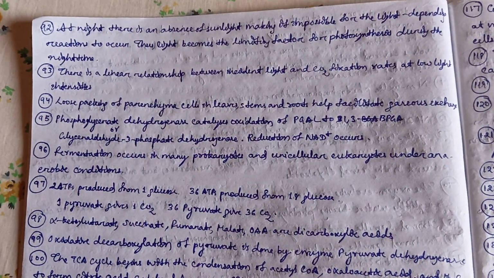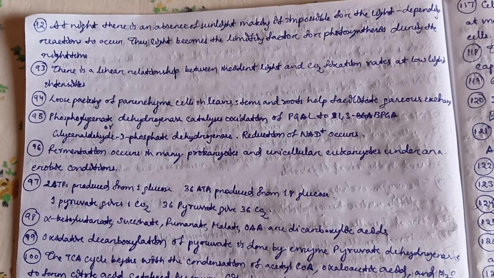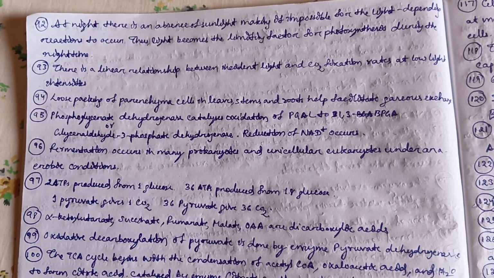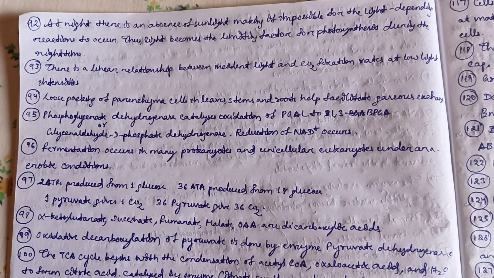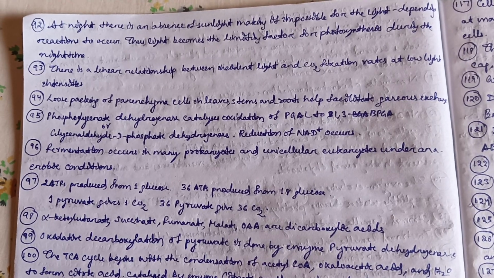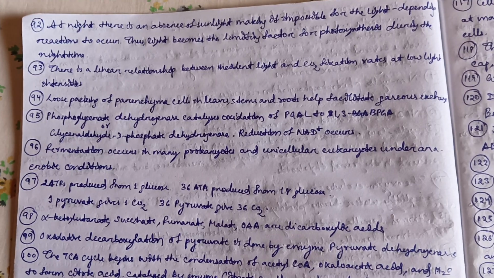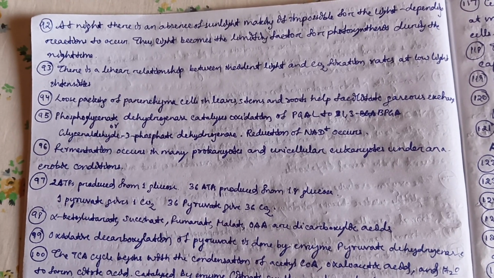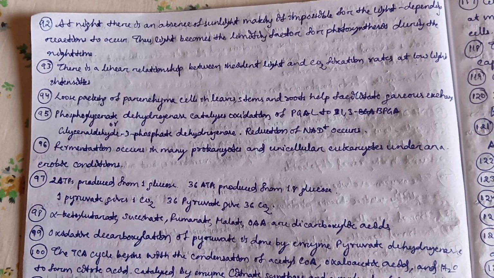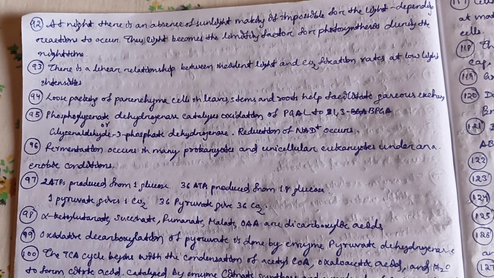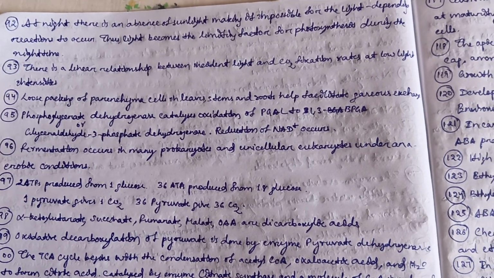At night, there is an absence of sunlight, making it impossible for the light-dependent reactions to occur. Thus, light becomes the limiting factor for photosynthesis during the night time. There is a linear relationship between incident light and CO2 fixation rates at low light intensities.